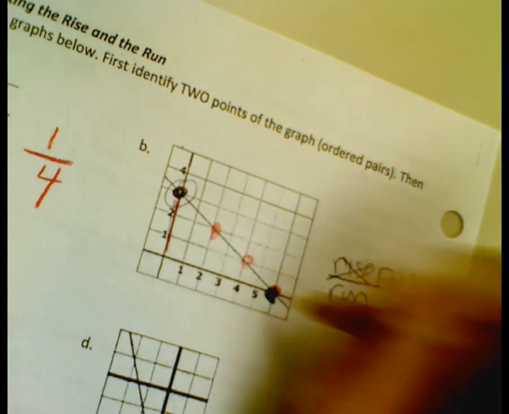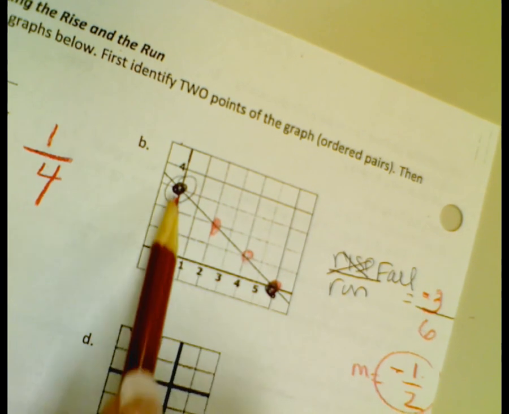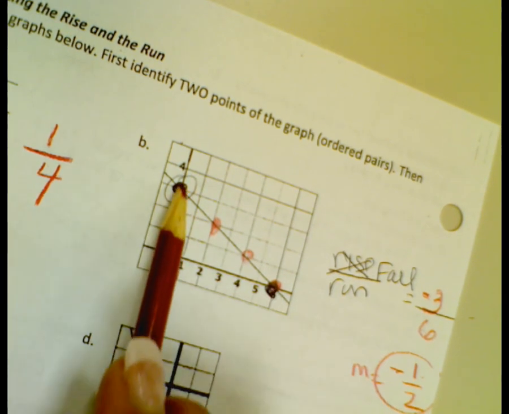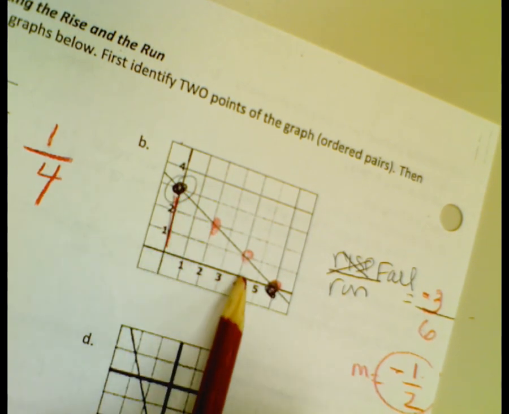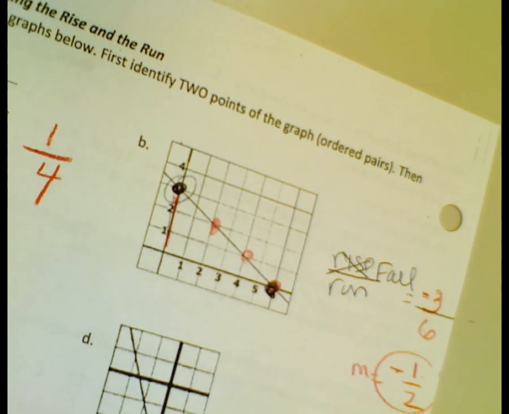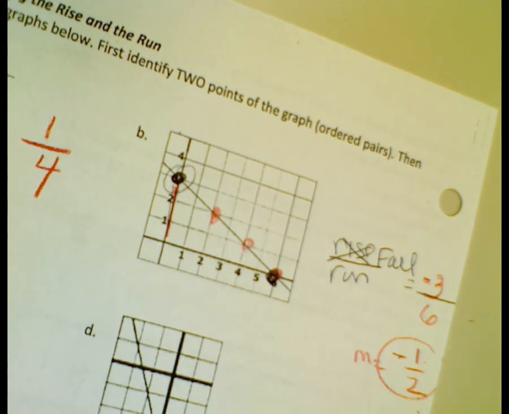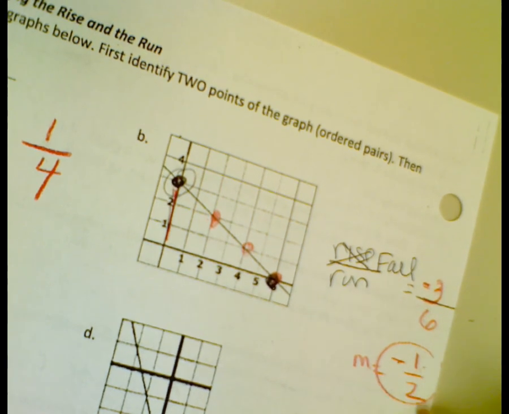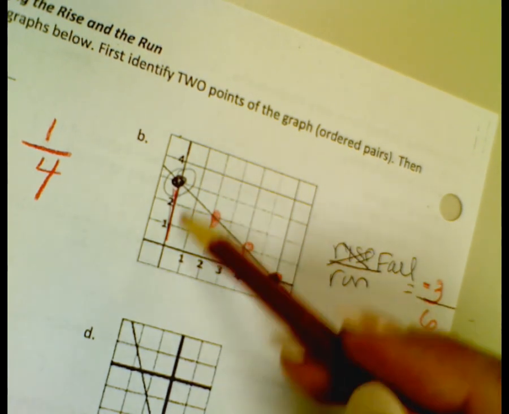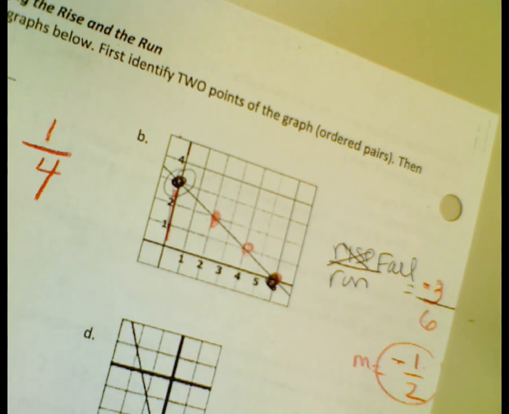Down 1, right 2. So you can either use a bigger slope like down 3 over 6, or you can use the smaller sections, down 1 over 2, down 1 over 2, down 1 over 2, and just keep counting. So this slope is a negative 1/2. So if you see 2 numbers that can be reduced, you should reduce them. But they're both the same because it still gives you from one point to another on the line. Okay?